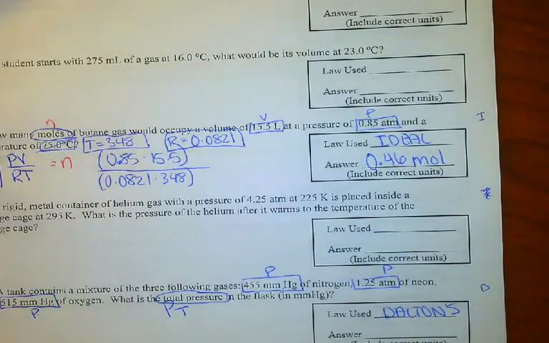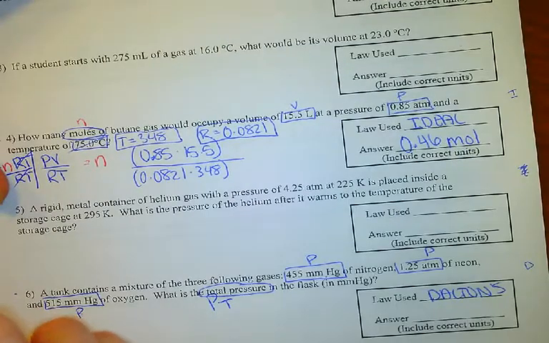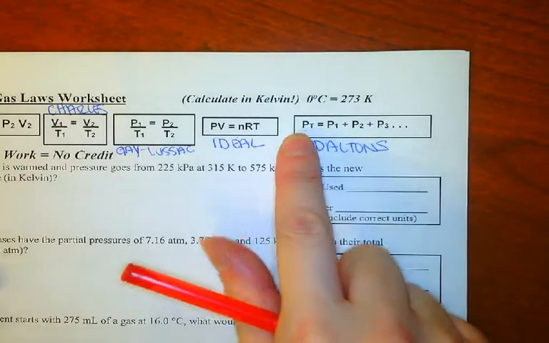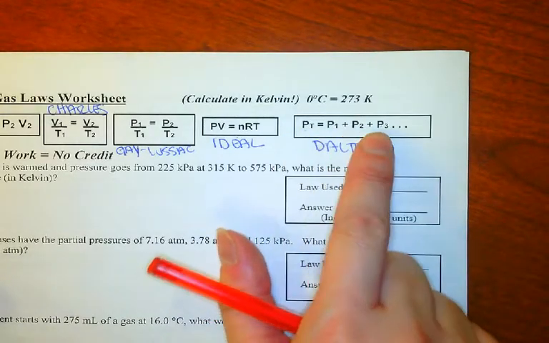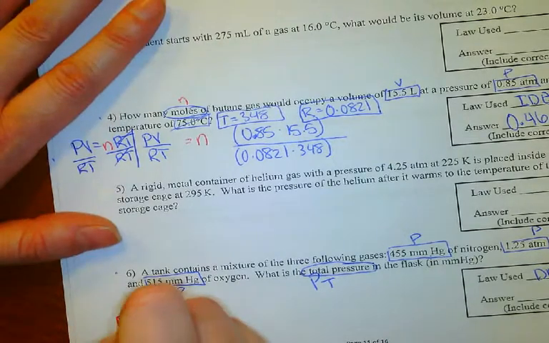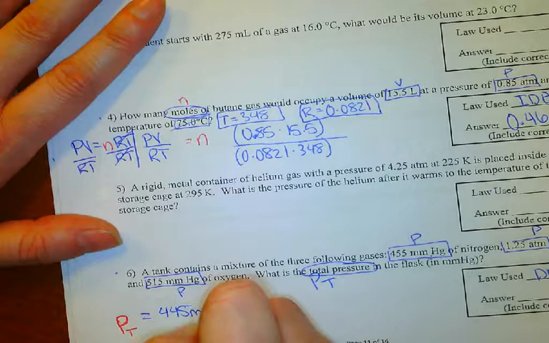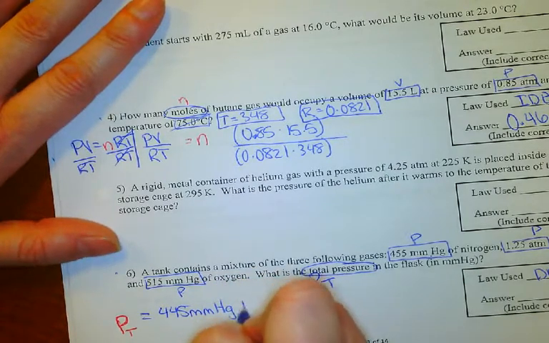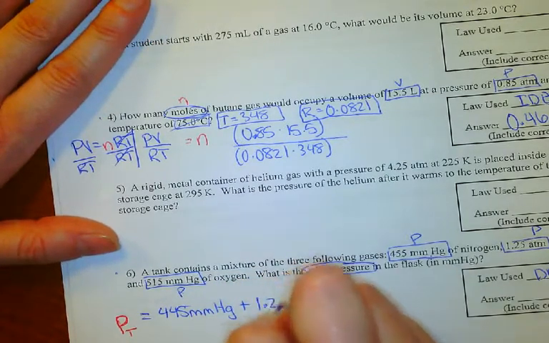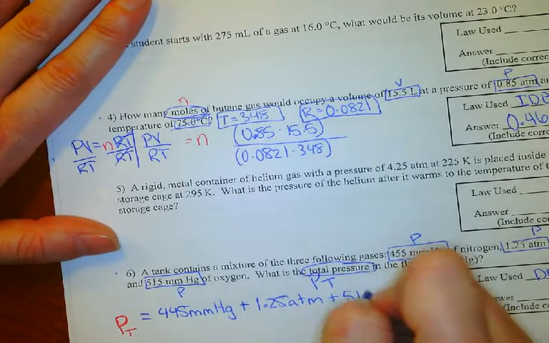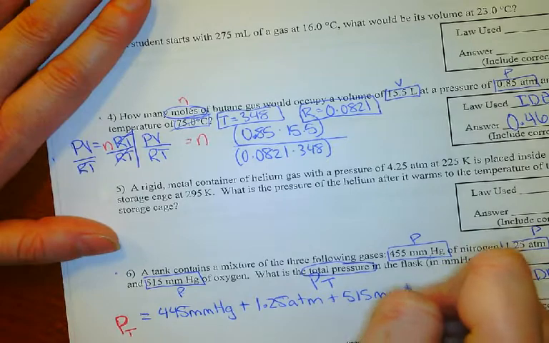Alright, so we can plug that in. I am solving for PT. They're asking me for total pressure, just like they did up here. The total pressure is the first plus the second plus the third gases. So I can say equals 445 mmHg plus 1.25 atm plus 515 mmHg.